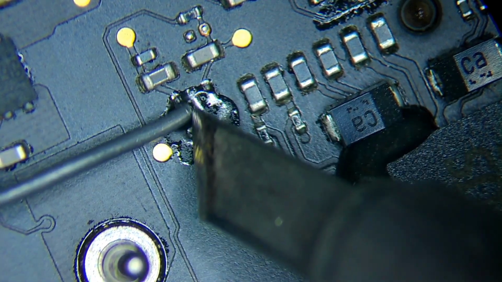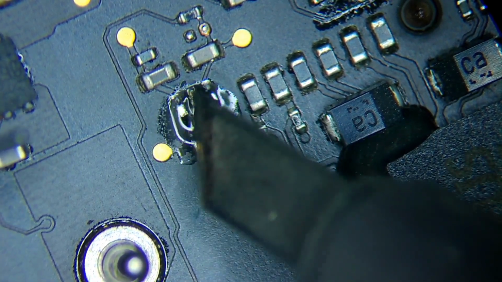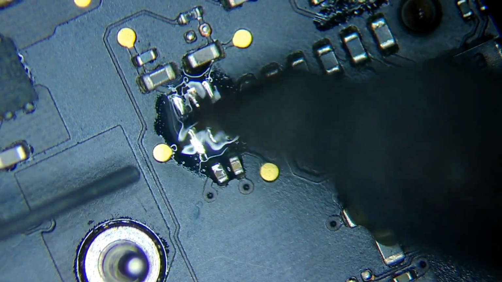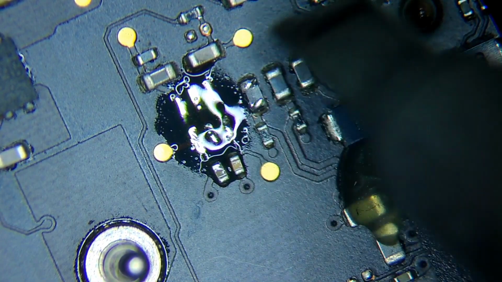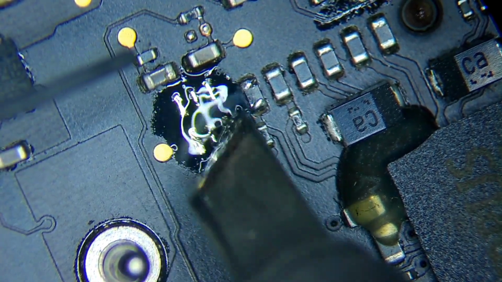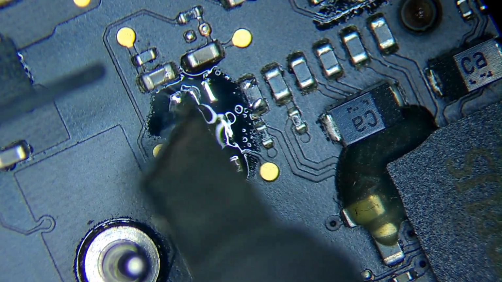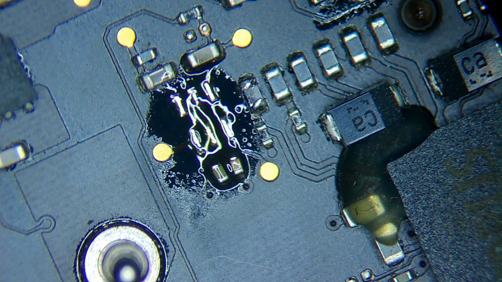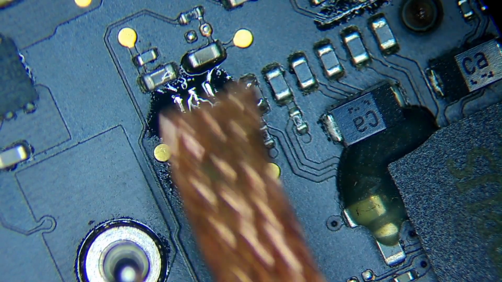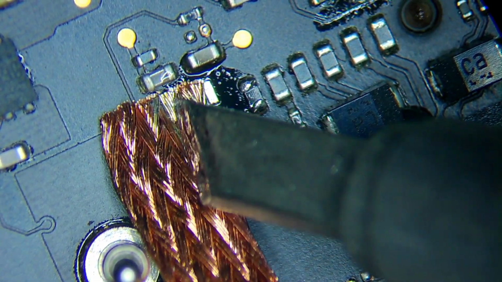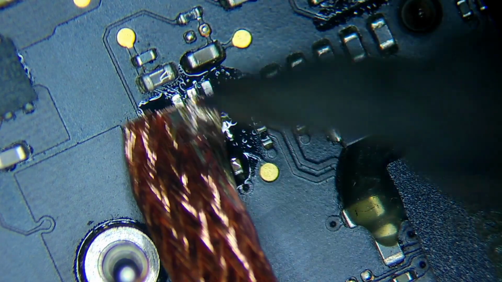which I hope we don't, because I don't have the audio codec chip and I don't want this repair to take a long time, between ordering this chip from somewhere, then waiting for it to come.